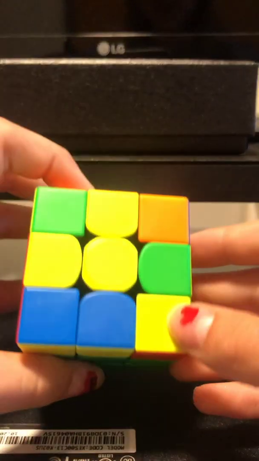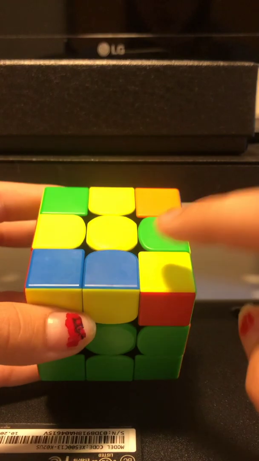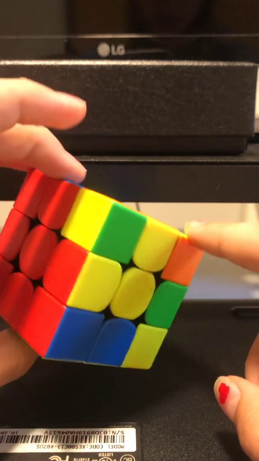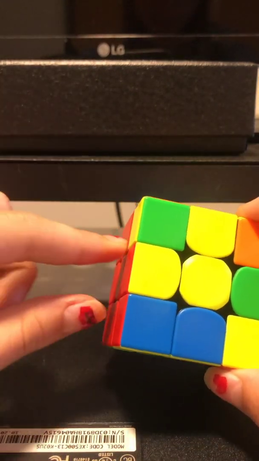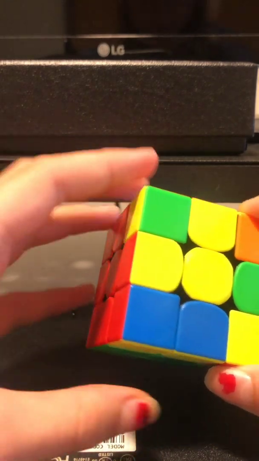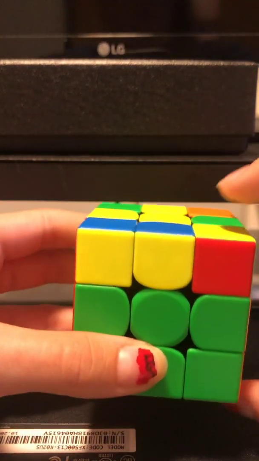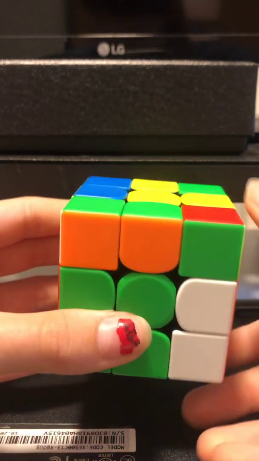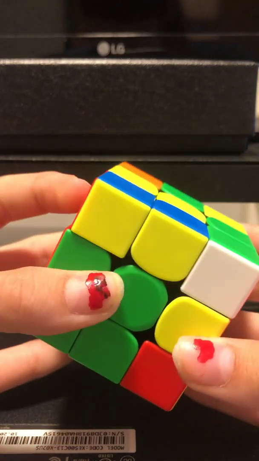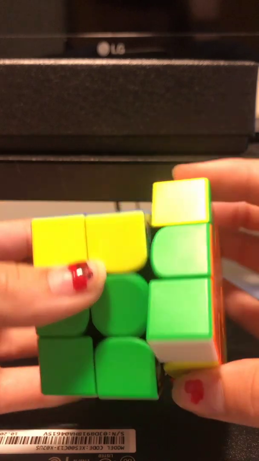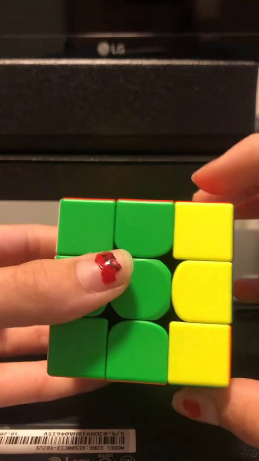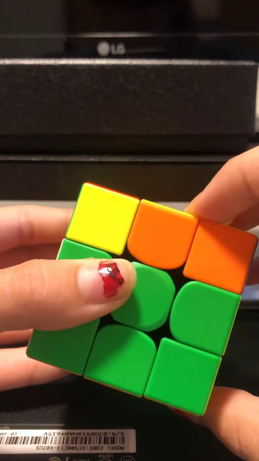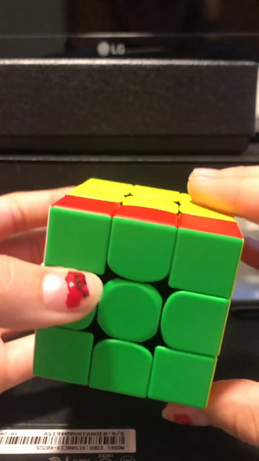Right, so the last case, the 10th case, is this little L shape with a dot on it, where there's a line on the bottom, a dot here, and this is facing the same way that the L is facing. So the L is coming this way, and so is the dot. So this case is pretty easy to recognize. And you're going to hold it like this, and you're going to do R, U, R prime, U prime. And then you're going to do R prime, F, R2, U, R prime, U prime, F prime.